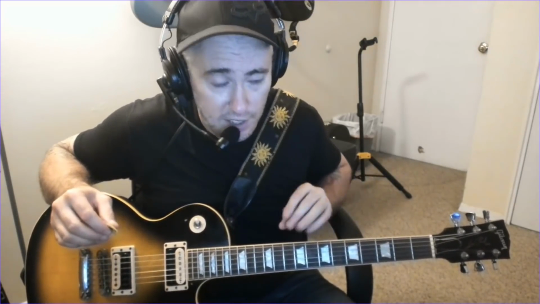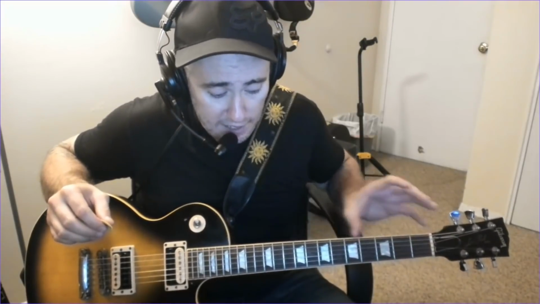So the CAGED system, it doesn't change. The C major chord is always going to be a C major chord. The location of the chord tones of a C major chord are always going to be in the same spot. The notes C, E, and G are always going to be in the same spot of the fretboard regardless of the key that you're playing in. But the positions of the scale, we're looking at the pentatonic scale for this lesson, the positions of the pentatonic scale are going to change depending on which key you're in.